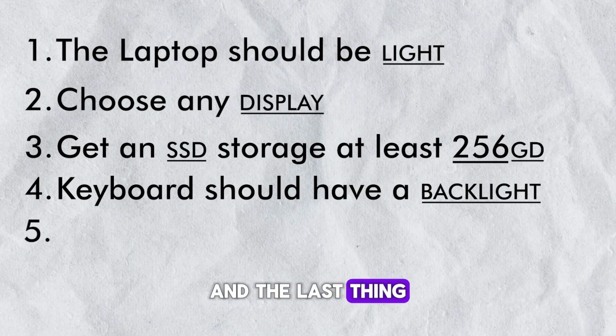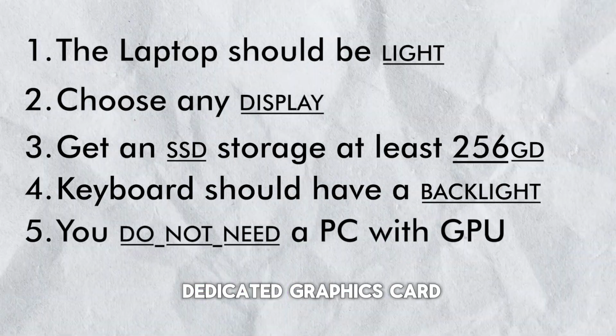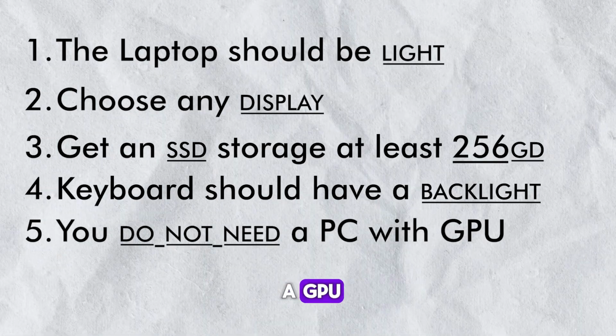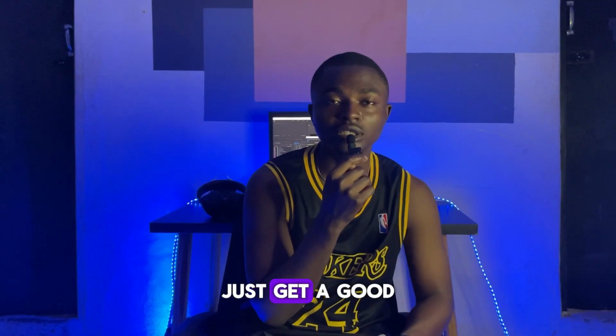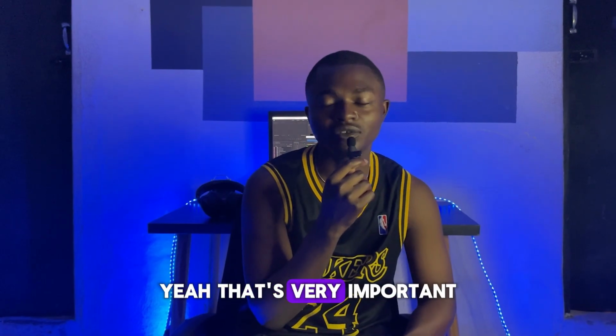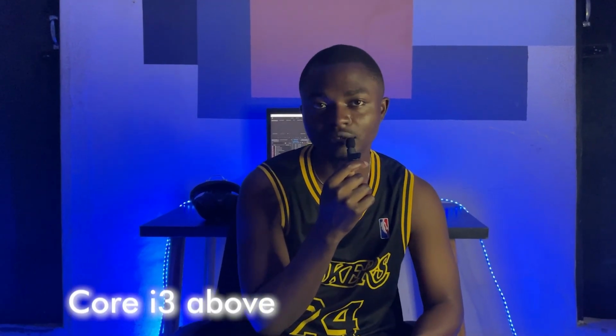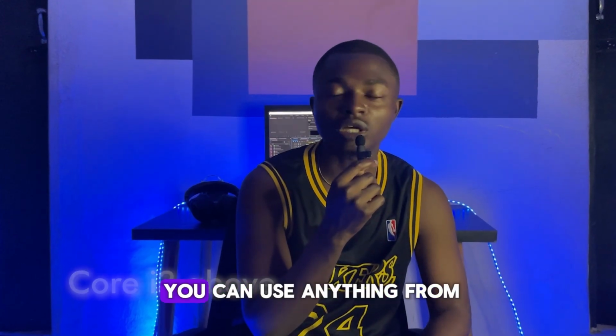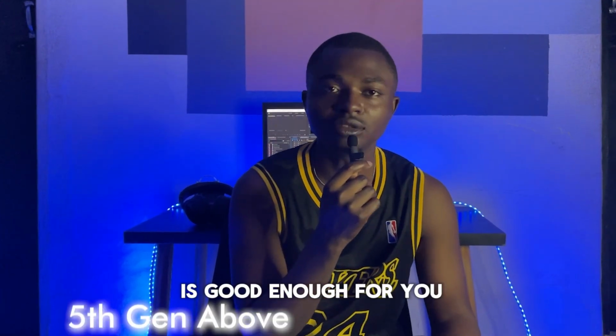And the last thing, you do not need a system with a dedicated graphics card. That means you don't need a system with a GPU, a graphics processing unit. Just get a good laptop that has at least a Core i3. Yeah, that's very important. Maybe you can go for anything from Core i3 and above, and let's say generation, you can use anything from like the 5th gen, that is good enough for you.